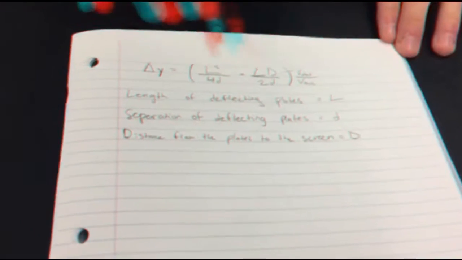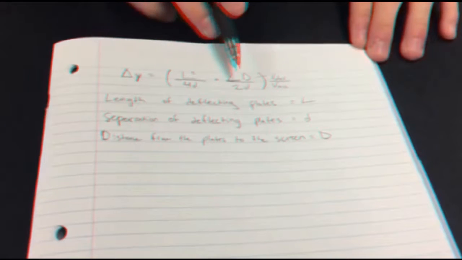And in this equation, we also have 3 constants: the length of deflection, which is L, the separation of deflection plates, which is the small d, and then the distance from the plates to the screen, which is the large D. So if you look on the cathode ray tube, the large D is going to be the distance from the plate to the end here.